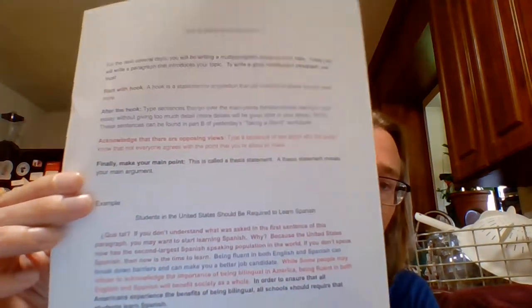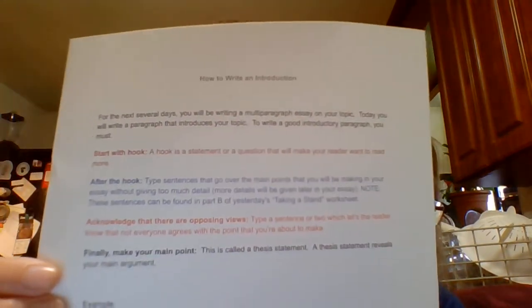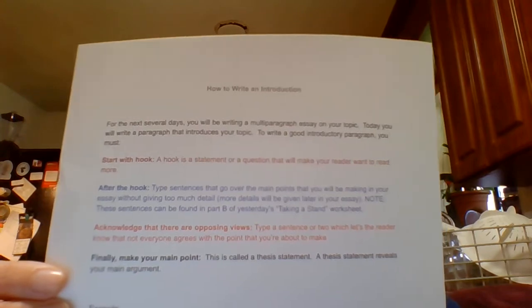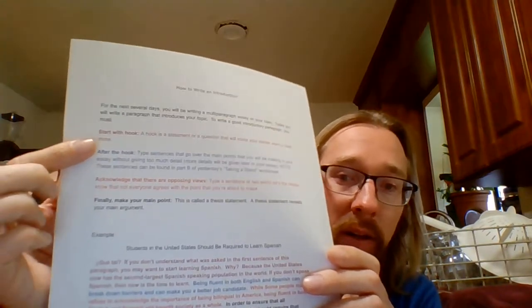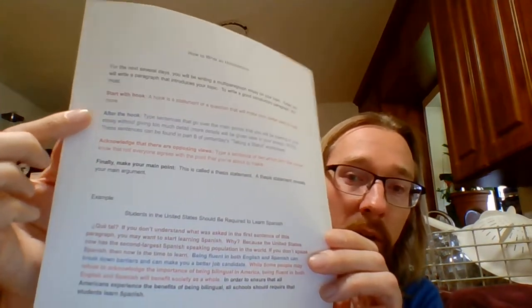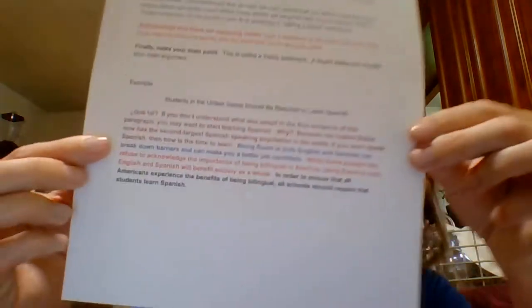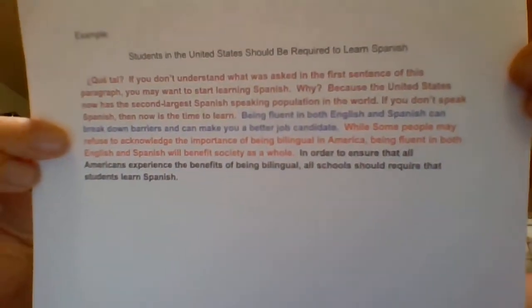But today, like I said, we are starting the essay on your topic. And as with all essays, we're starting with the introduction paragraph. So right under this video, I've included a post that contains a document of how to write an introduction. This document describes how to write an introduction. I've color coded everything here, and the color coding corresponds to the example paragraph that I placed at the bottom here.